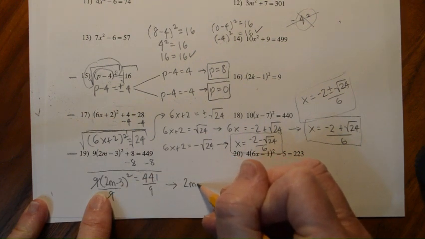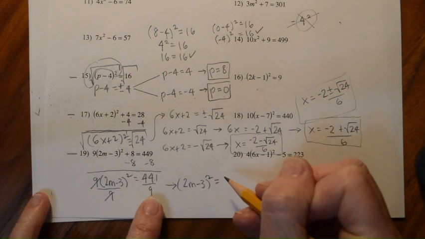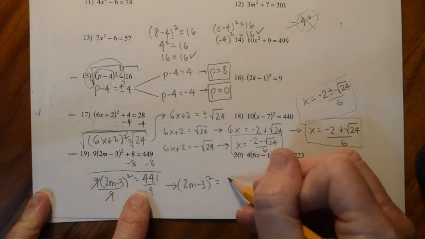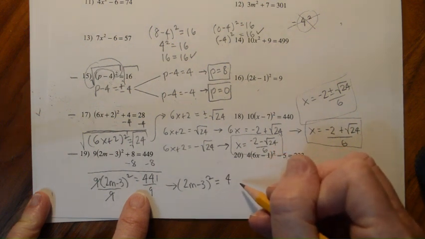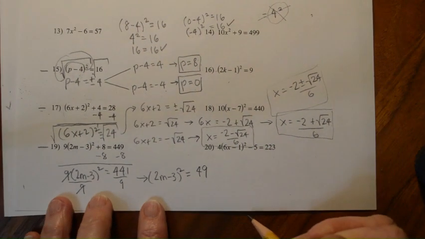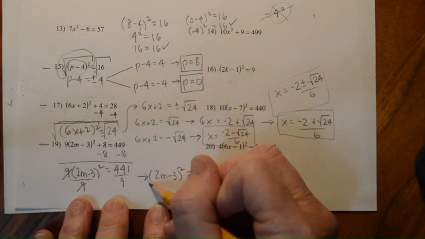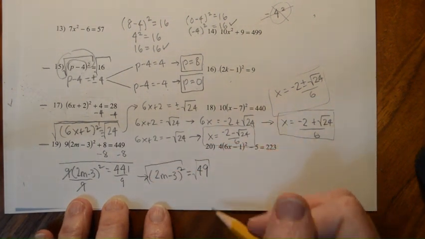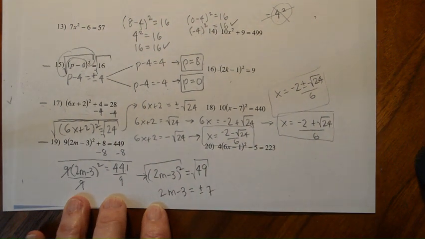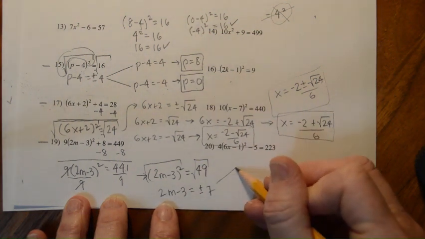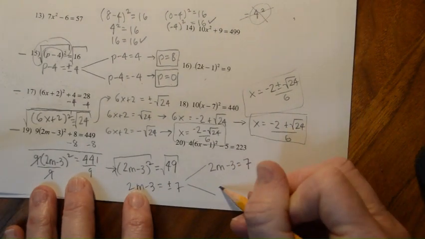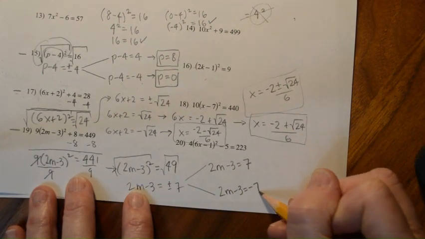So this would be 2m minus 3 squared equals 9 goes into 44 4 times, and then with 8 left over, so then this is 9. Yes, that's really awesome. Okay, then we're going to take the square root of both sides. We get 2m minus 3 equals plus or minus 7. All right, we've got our two equations then: 2m minus 3 equals positive 7, and 2m minus 3 equals negative 7.